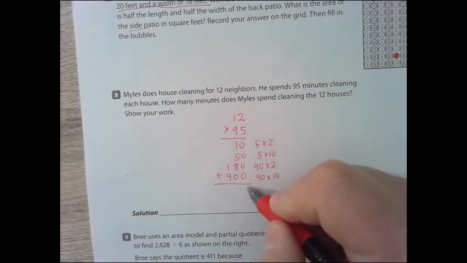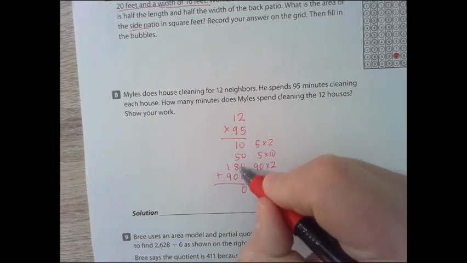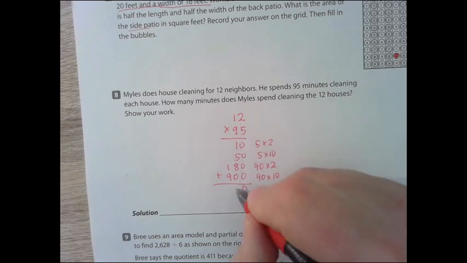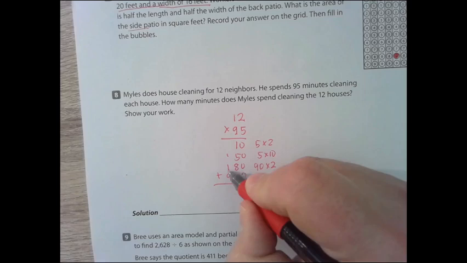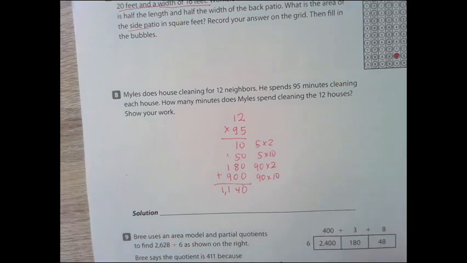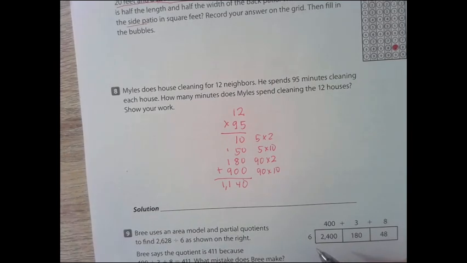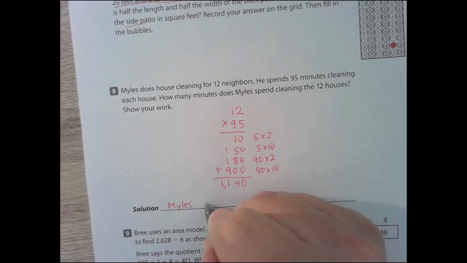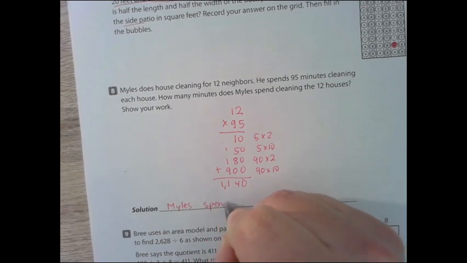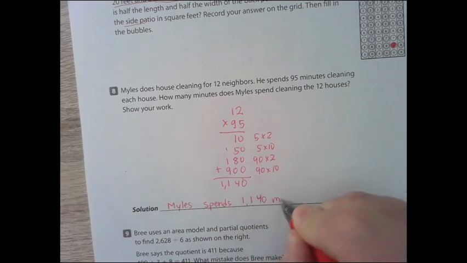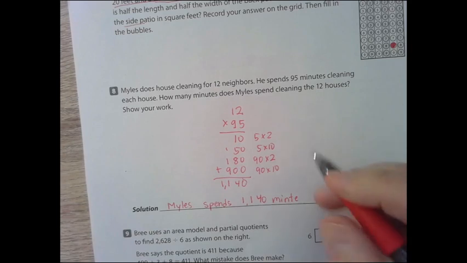And you add your partial products. 0. 8 plus 1 is 9, plus 5 is 14. Carry the 1. 9 plus 1 is 10, plus 1 is 11. So 1,140. Miles spends 1,140 minutes cleaning his neighbors' houses.